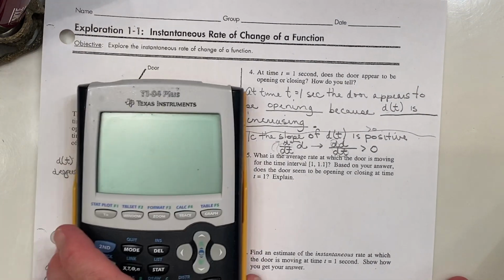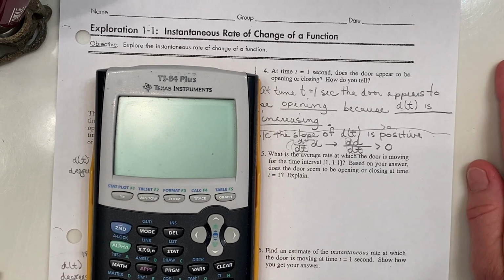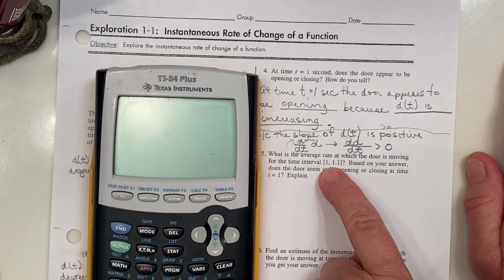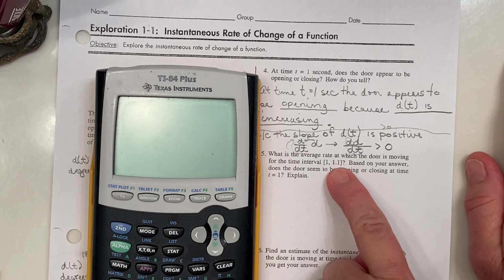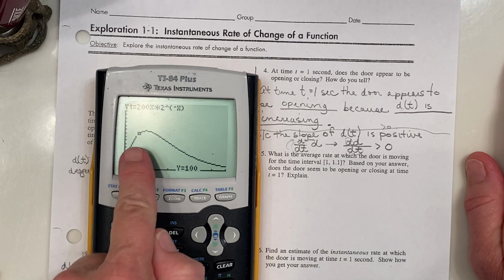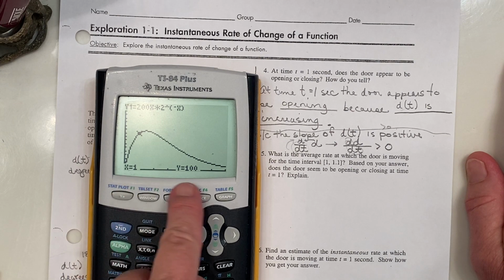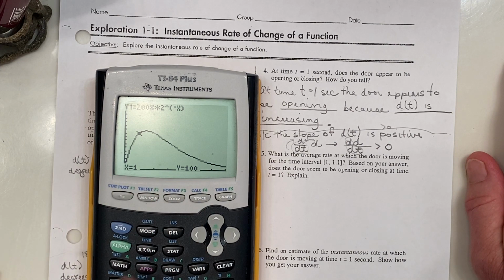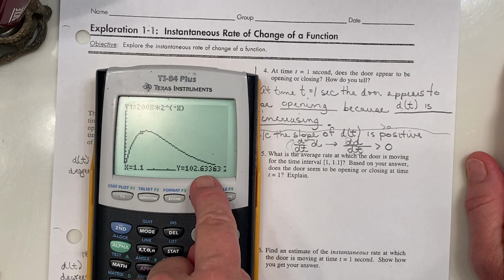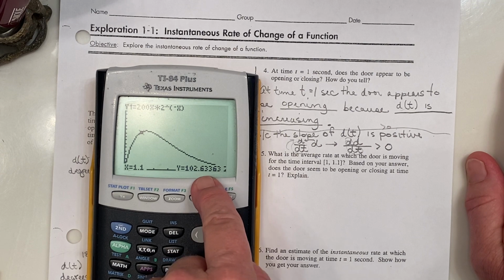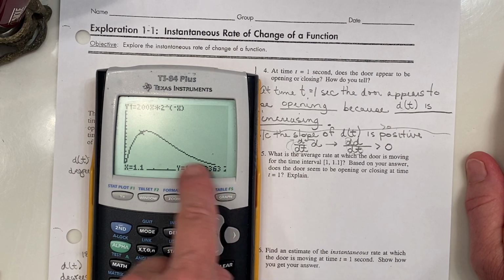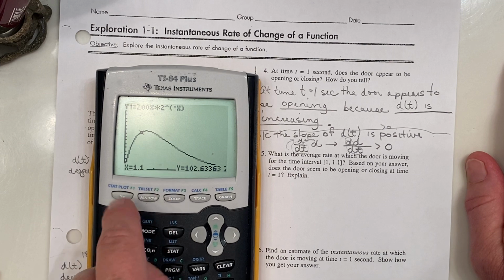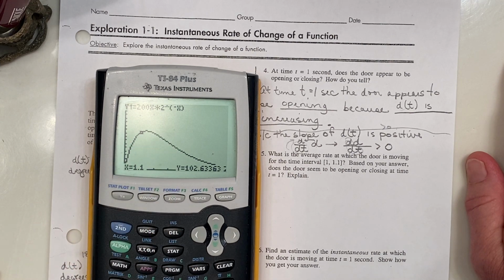Okay, so what is the average rate at which the door is moving for the time interval from time equals 1 to time equals 1.1 second? Well, I know here's where the door is at 1 second. I'm still in trace, so let me just do 1.1 second. I bet I'm going to be very close to where I was before. Oh yeah, I didn't move much. I only moved like 2.6 and a little bit more change degrees. So I'm still increasing, it looks like, at 1/10 of a second later than 1 second.